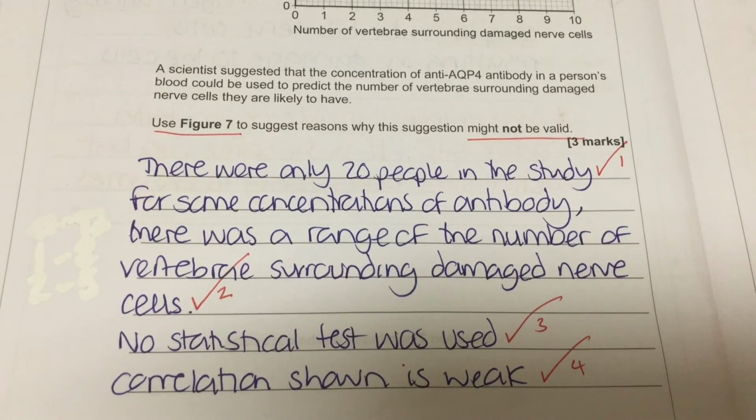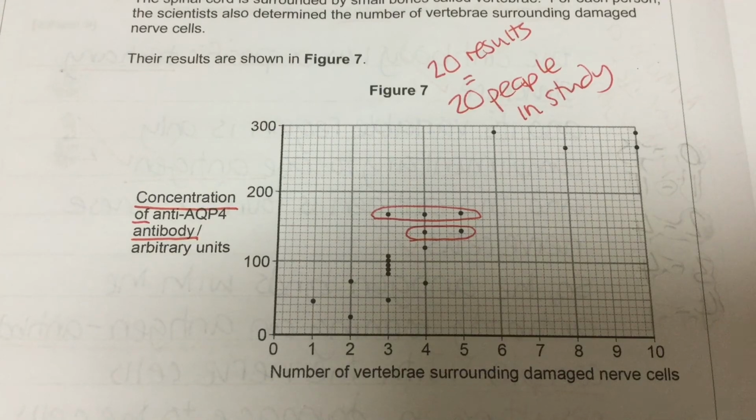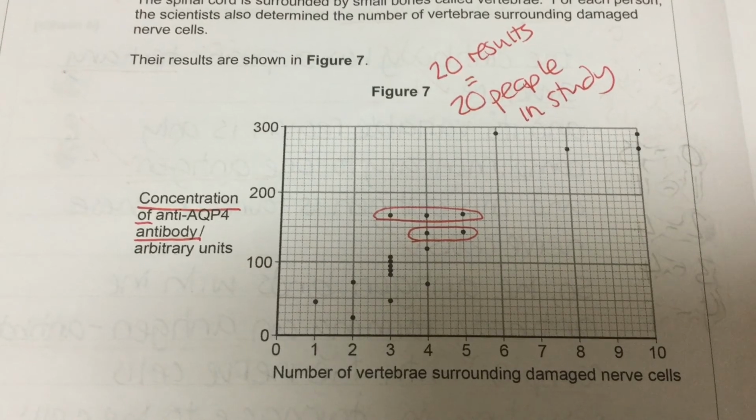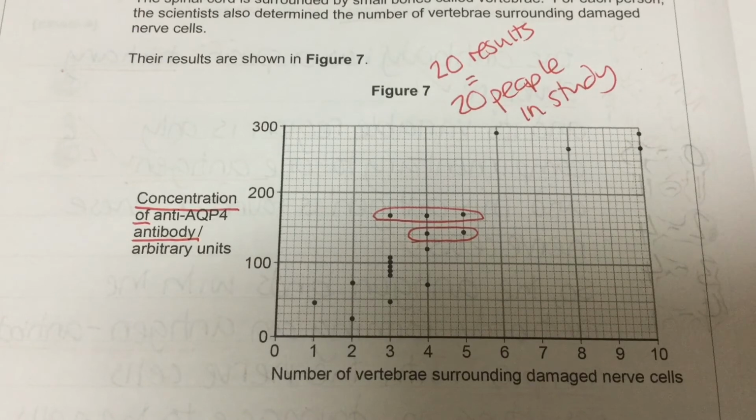And then, of course, we can say that there was no statistical test used, and also the correlation is really weak. The bunching together of those results is really quite broad, so that's how we would describe that correlation.